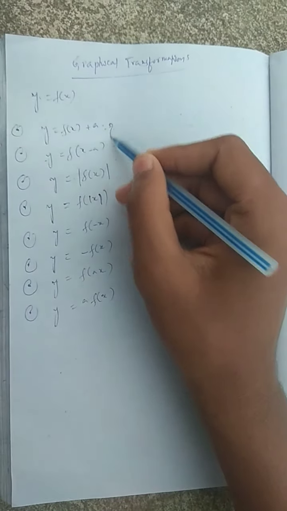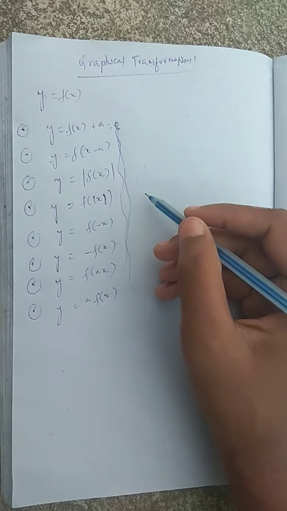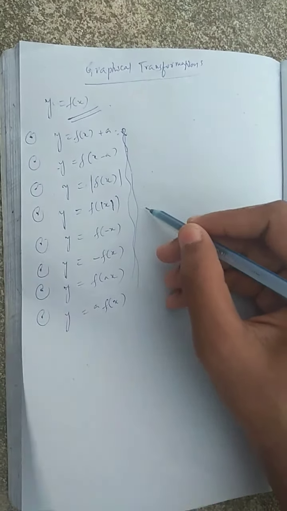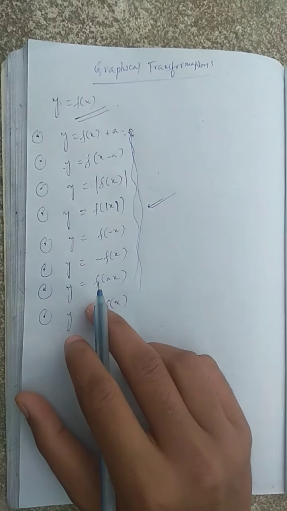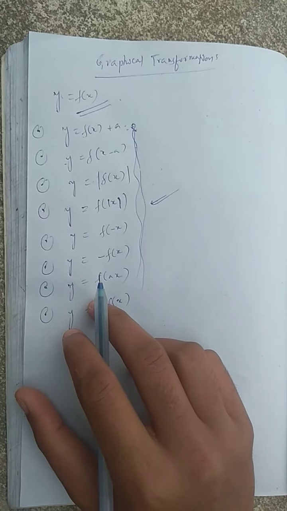That is how to draw or transform these graphs by knowing the graph y equal to f of x. These are the transformations we will discuss today, and how to deal with these transformations.